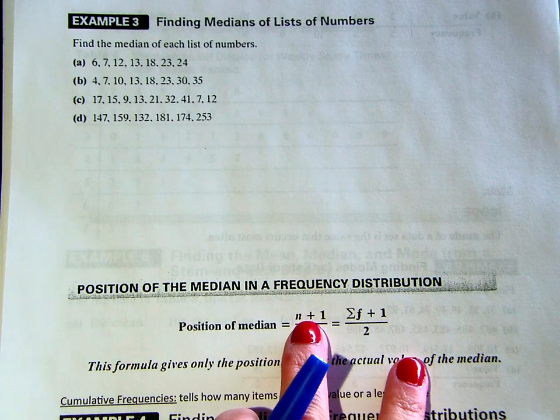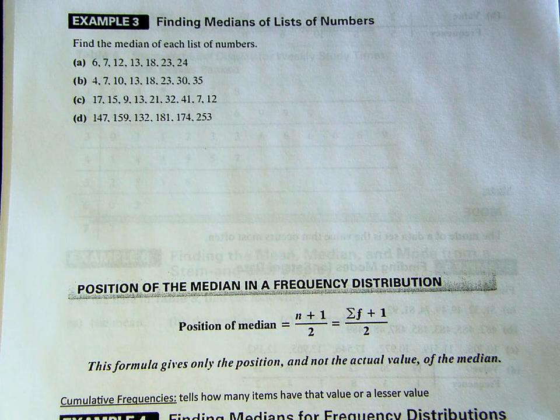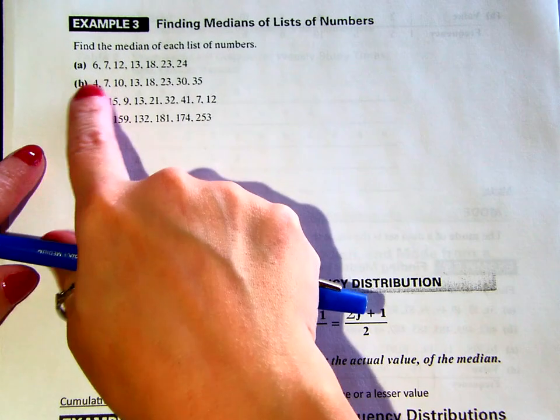For this, we're going to find the median of each of the lists of numbers. So they give us a list, and A is really nice. We have 6, 7, 12, 13, 18, 23, and 24. We don't know what these numbers represent, and luckily, we don't actually have to know what they represent in order for us to find the median. Because this one's already represented in ascending order. We start with the smallest number and we get up to the biggest.